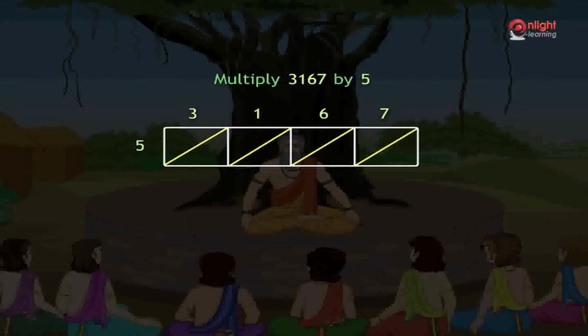Now multiply the digit in thousands place with 5. Here it is 3 multiplied by 5. We get 15. Now we have to write 15 on the first box of the lattice, that is, tens digit above the diagonal and units digit below the diagonal. So we write 1 above the diagonal and 5 below the diagonal.